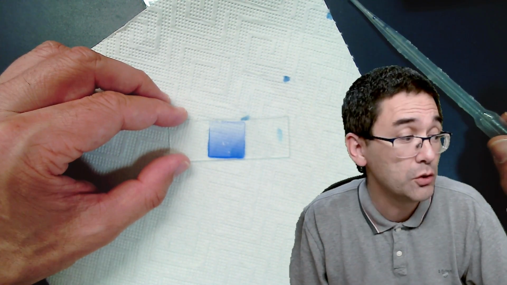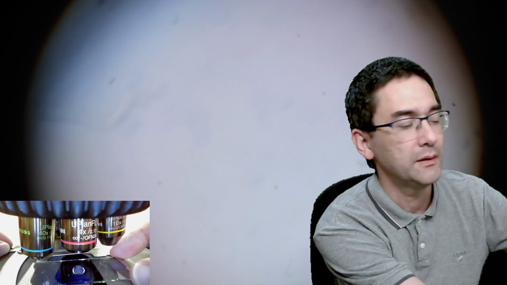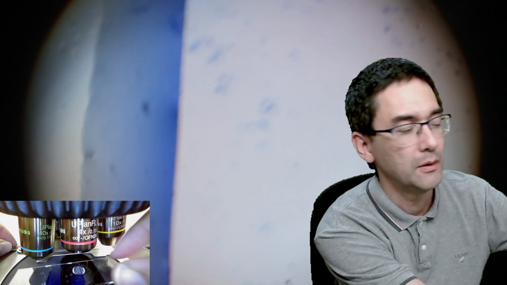Let's give it a try. I'm going to switch over now to the microscope view, and I'm going to put the slide into the microscope. So here we go. You can actually see it now. And I can already see some dots here. So let's see, I have to focus.